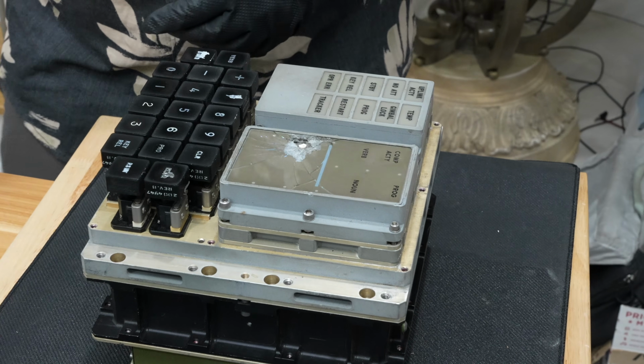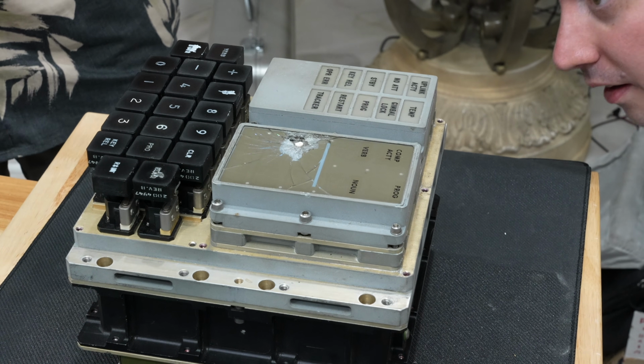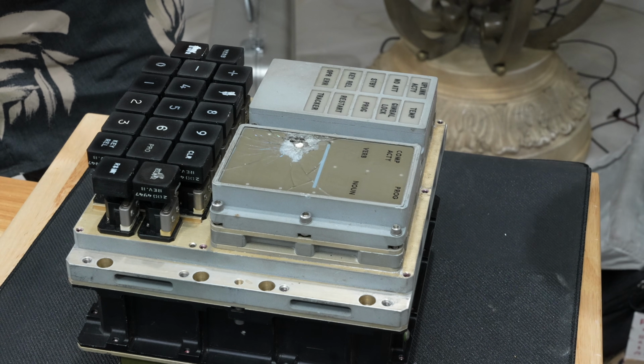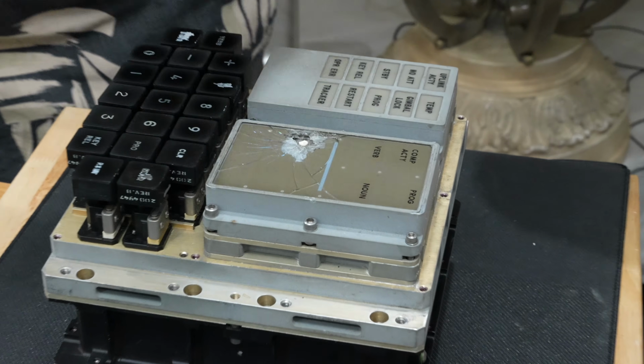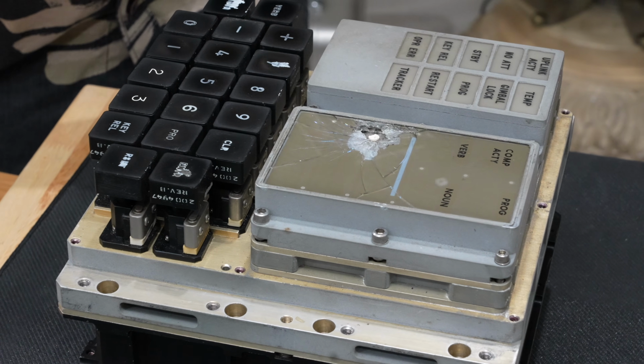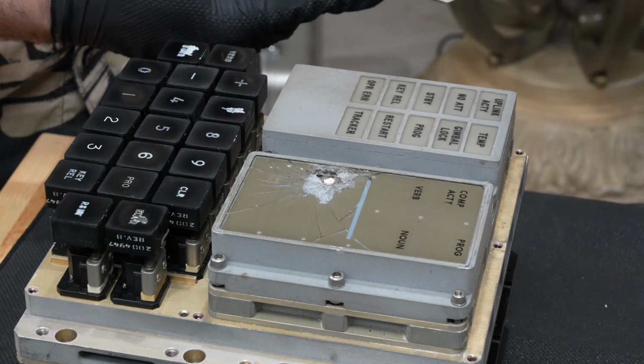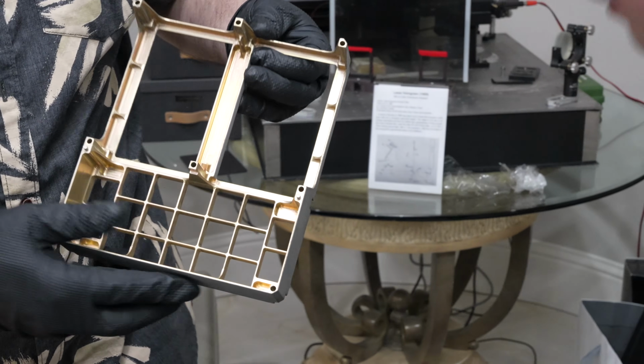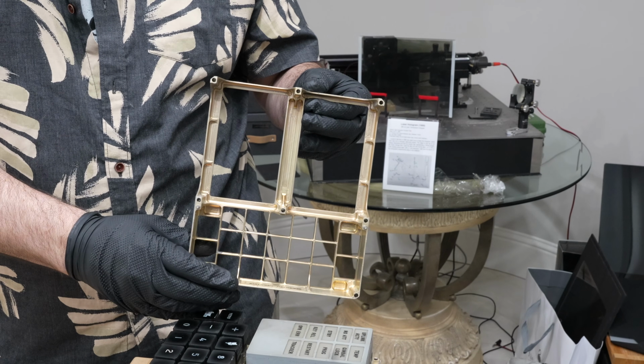Wow. I like how each key has its own part number. Yeah, and you can see the hermetic little switch. Nice switch that is. Whoa, fancy plate. Those front covers are very pretty. Oh, hold on. Here you go. Oh yeah, that's a nice one.